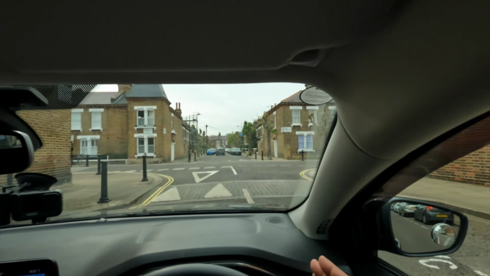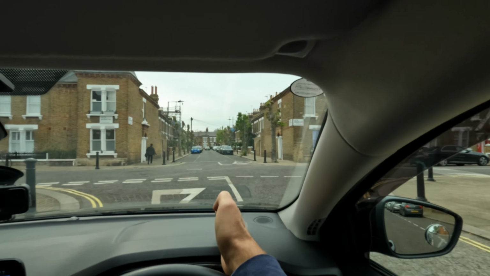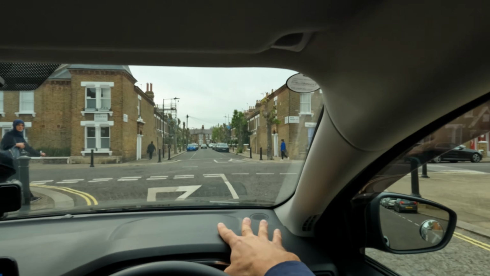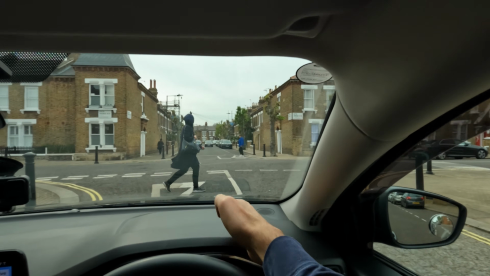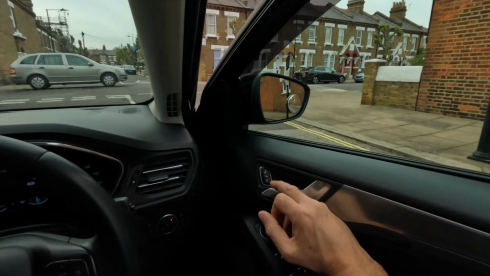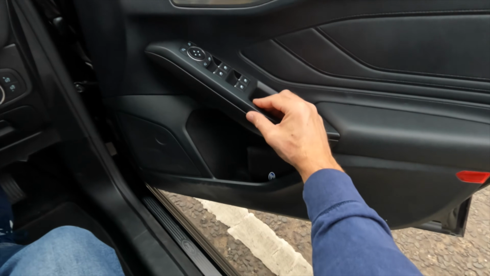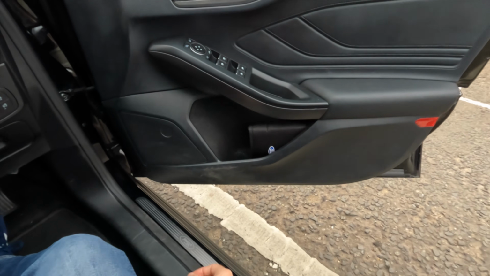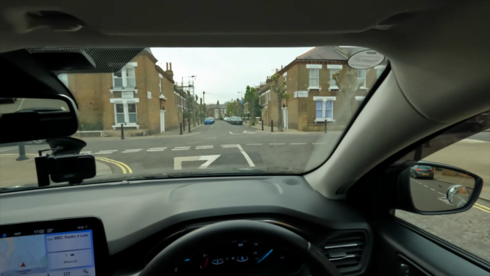Can you see this line here? So the line appears on my dashboard somewhere about there, and that's quite a good reference point to give you an idea of where you are. So again, using the dashboard as a reference point to show you how close I am to the line, I'm going to open my door and you can see down there exactly where the line is. So how do I judge that? Here on my dashboard.